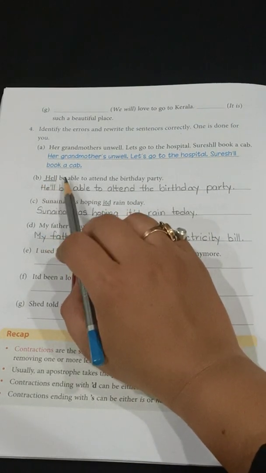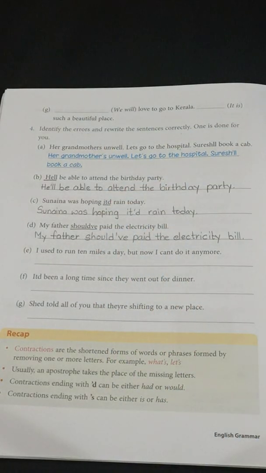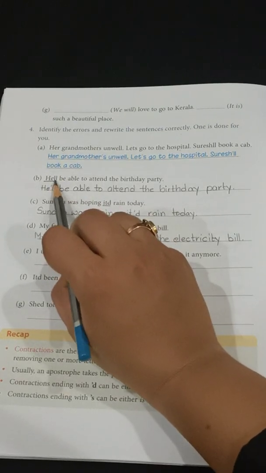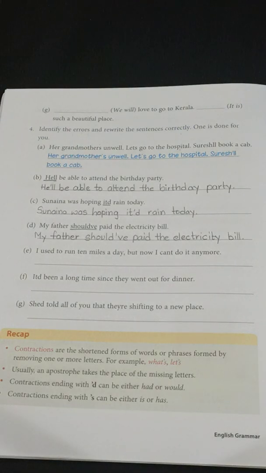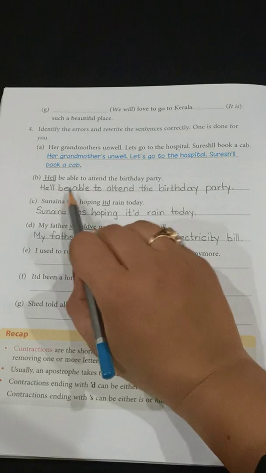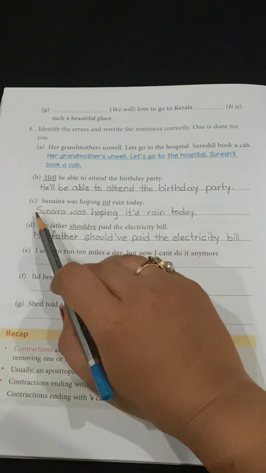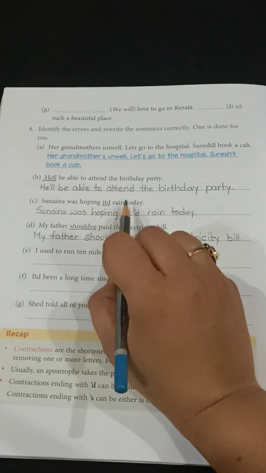B. He'll be able to attend the birthday party. Now you see, students, that if we do not use an apostrophe, it will change the meaning of the word. He will, without the apostrophe, becomes hell. So the meaning will change. So using the apostrophe in contractions is the compulsory thing which you have to do. He will be able to attend the birthday party. He'll.